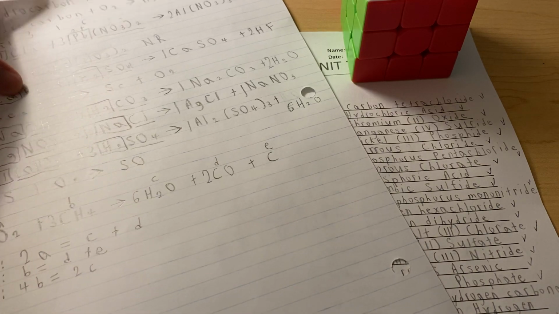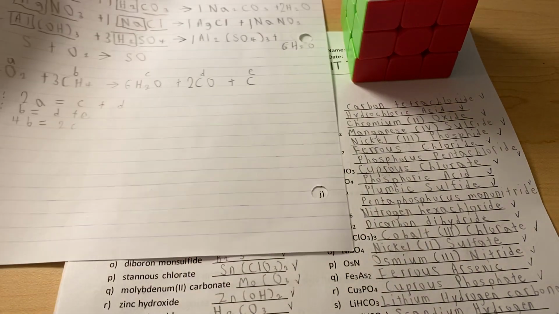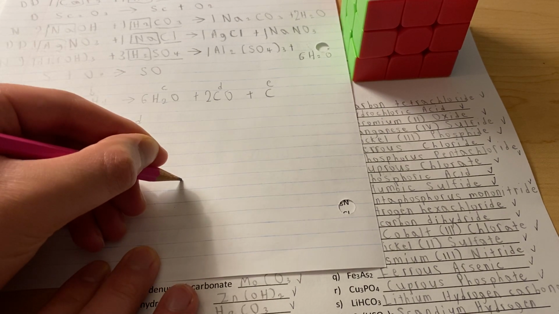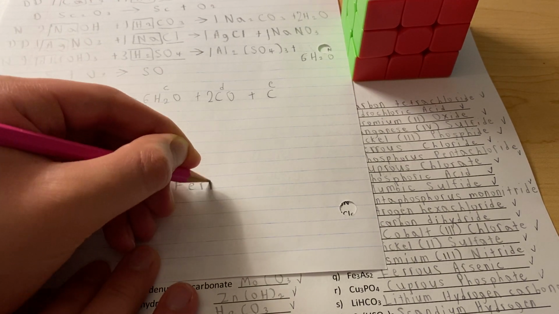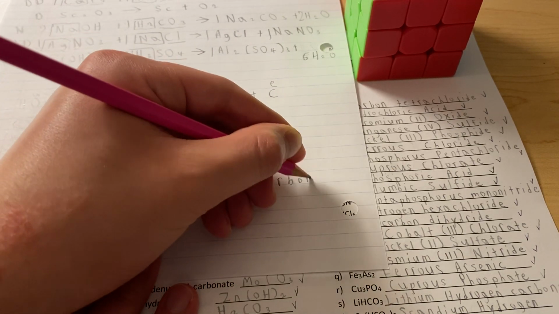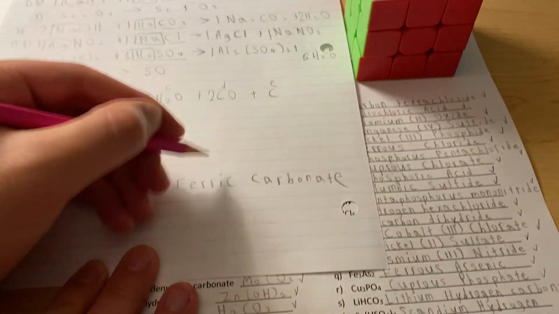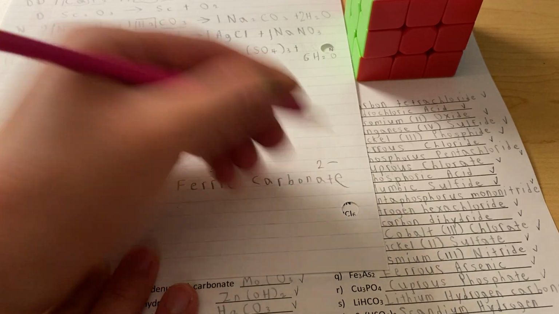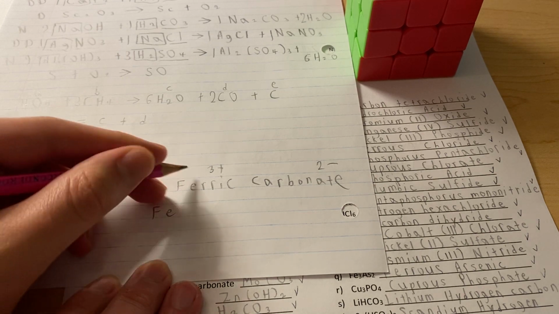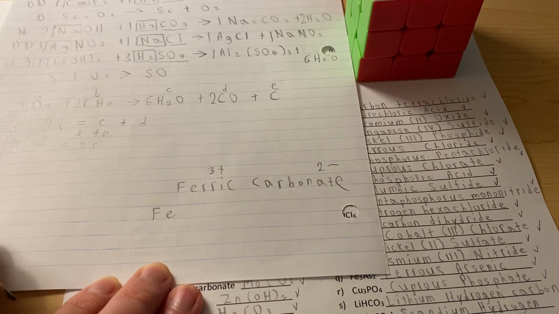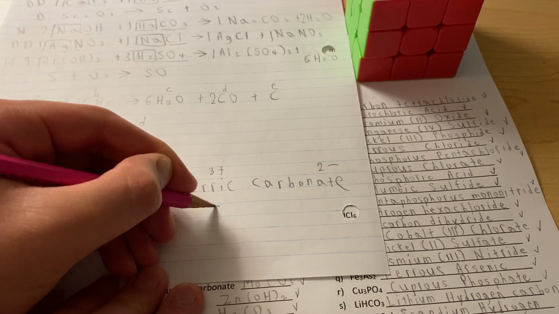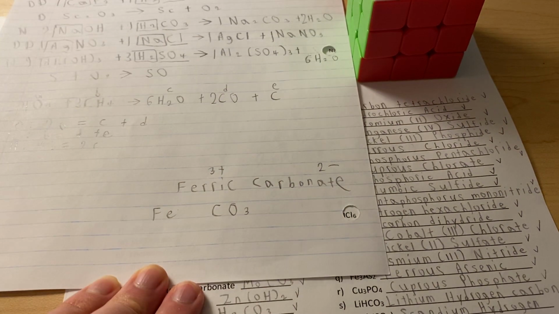So here we have ferric carbonate. I'll write it here. Yeah, ferric. So this is going to be a 3 plus and that's a 2 minus. So basically, when you write formulas, the symbol for ferric, also known as iron, is Fe, and the symbol for carbonate is CO3, all right.